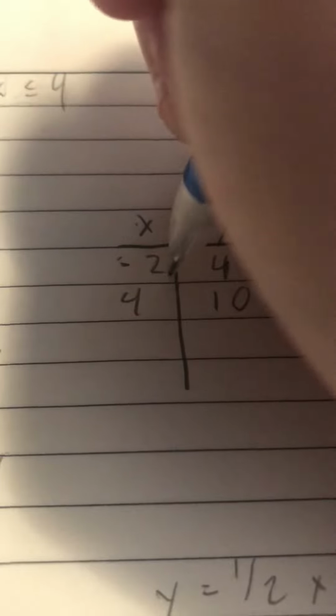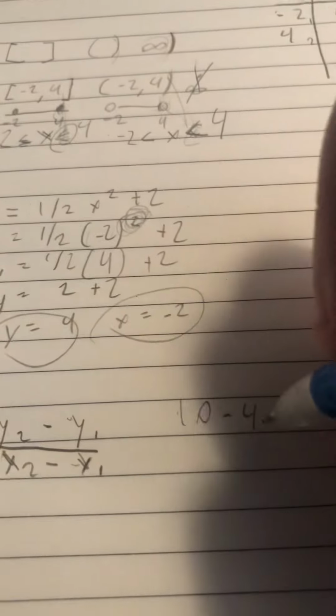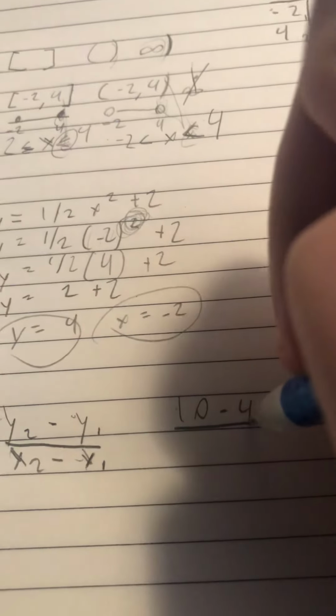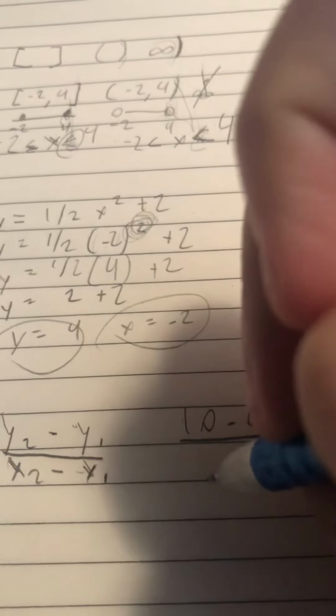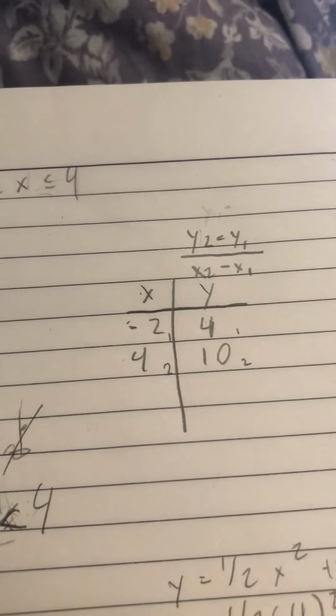This would be y1, this would be y2, this would be x1, and this would be x2. Looking at our graph, y2 is 10, y1 is 4, over x2 is 4, and x1 is negative 2.